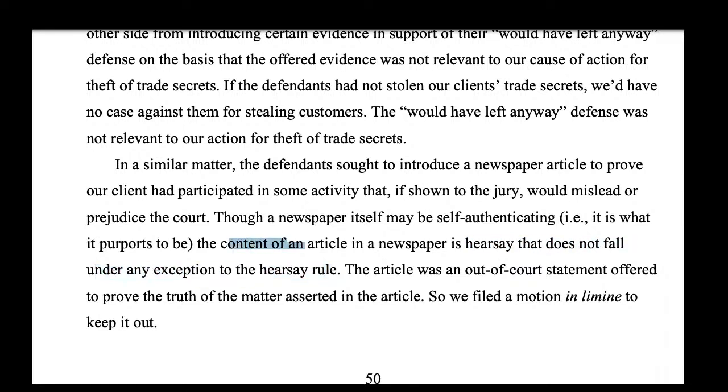So the content is hearsay. The document itself may be thought self-authenticating, but the content is hearsay. The article was an out-of-court statement offered to prove the truth of the matter asserted in the article, so we filed a motion in limine to keep it out.